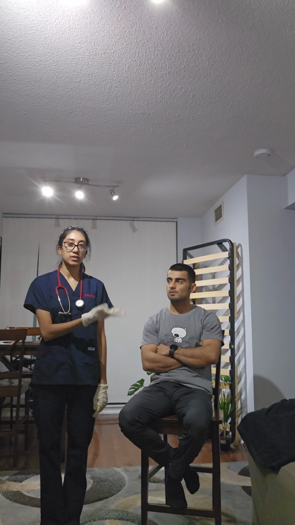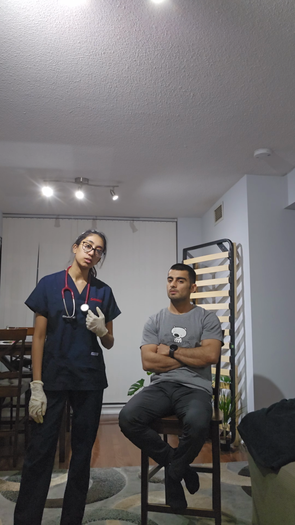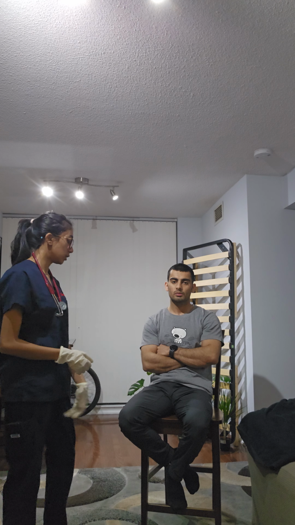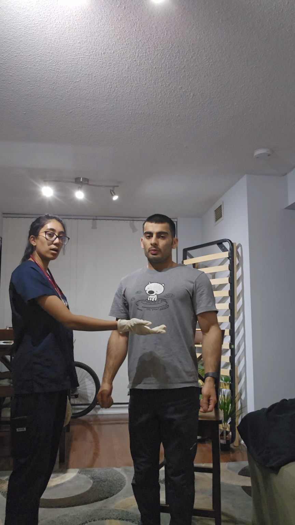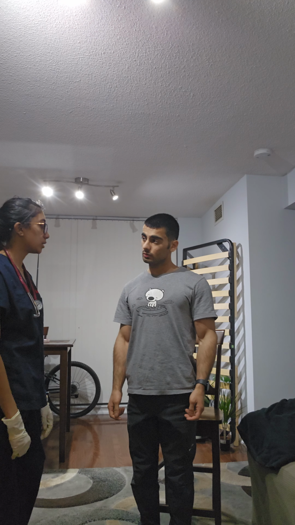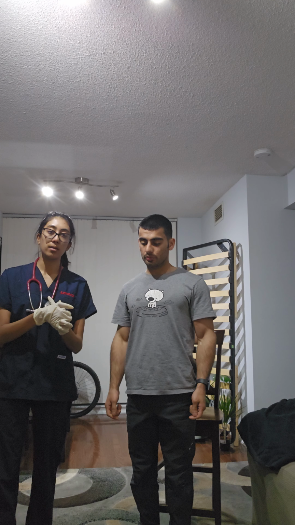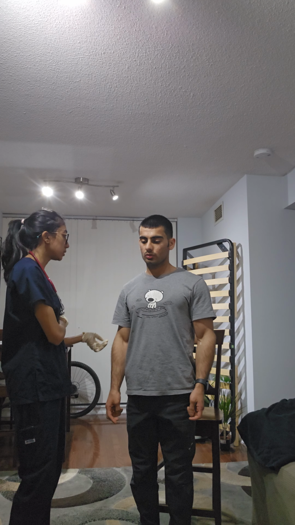Starting off with my patient's physical appearance. My patient appears to be the stated age, and their skin color is appropriate according to their genetic background. Now I'm going to move on to my patient's physical appearance. Can you please stand up? So upon inspection, my patient's body is symmetrical, and it's proportionate. My patient's height appears to be the same according to their age and genetic background. Please sit down.